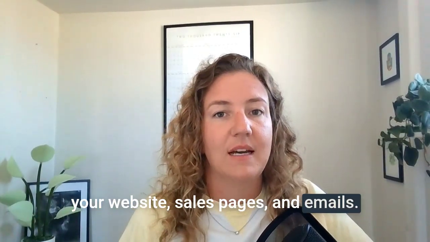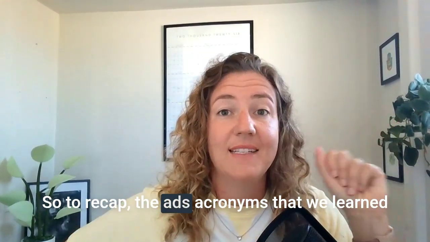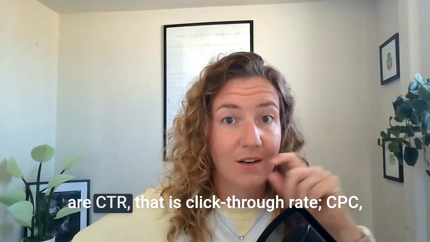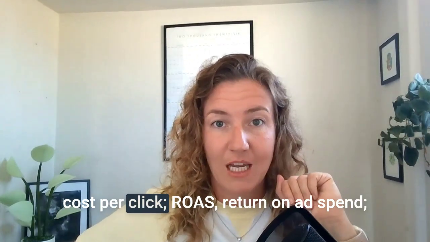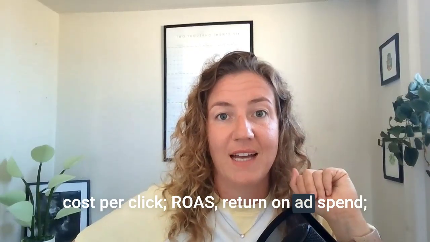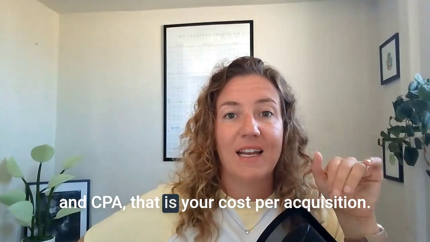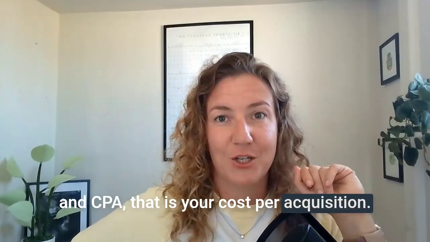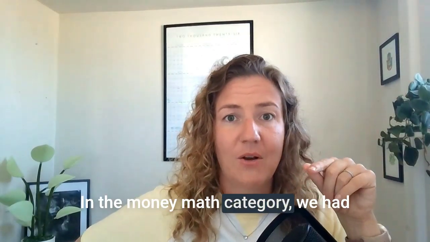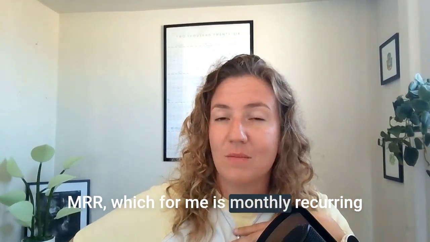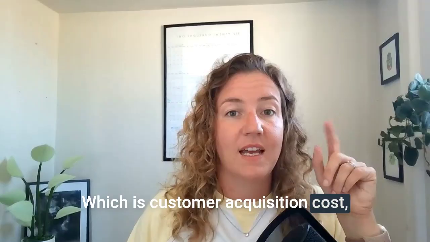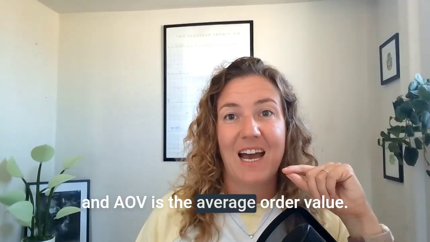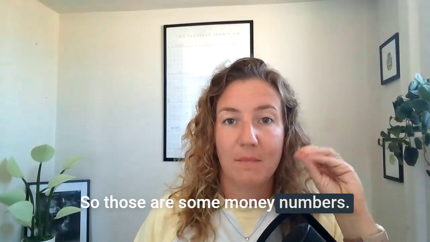So to recap, the ads acronyms that we learned are CTR, click-through rate, CPC, cost per click, ROAS, return on ad spend, and CPA, your cost per acquisition. In the money math category, we had MRR, which for me is monthly recurring revenue, LTV, the lifetime value, CAC, which is customer acquisition cost, and AOV, the average order value. So those are some money numbers.